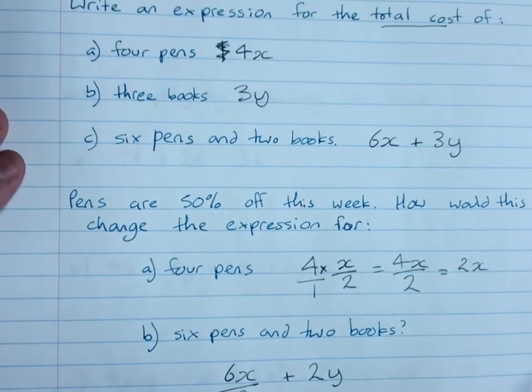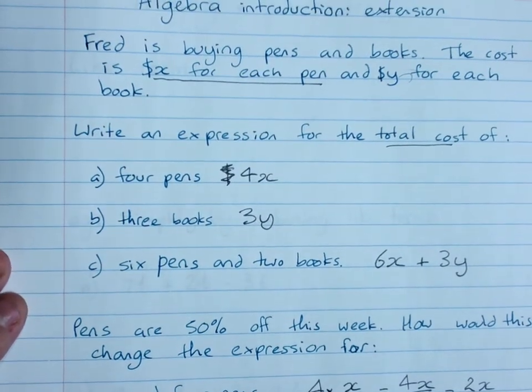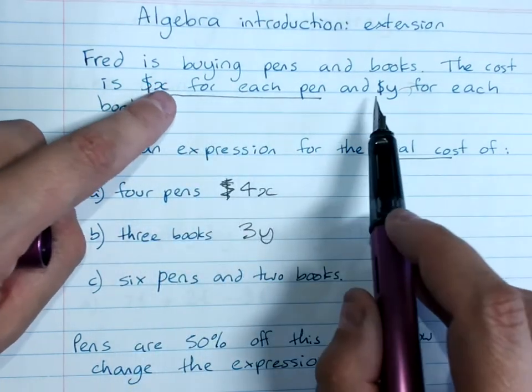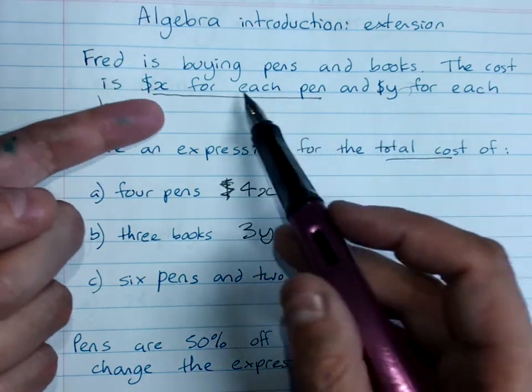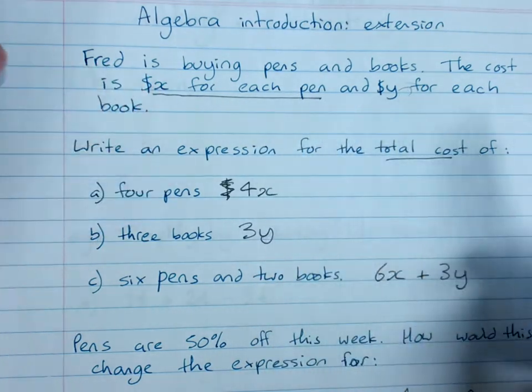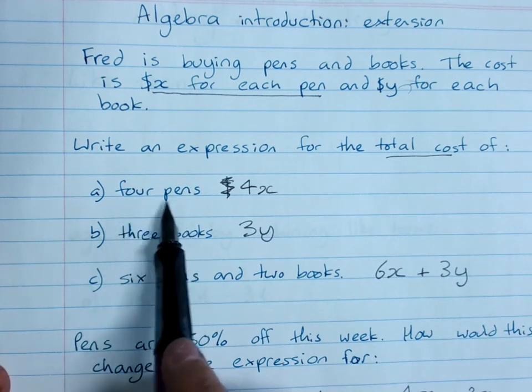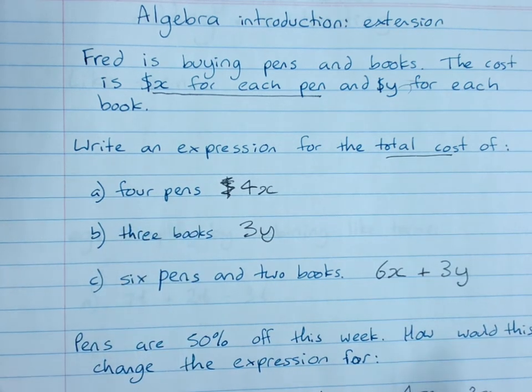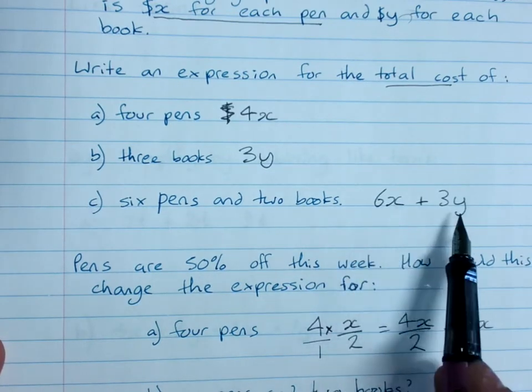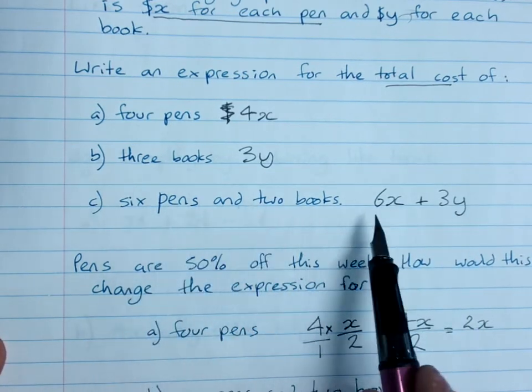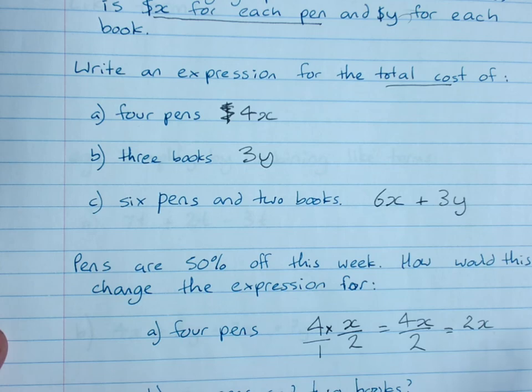So when we've got these sorts of questions, if they give you the variables, that's great. Otherwise, you might want to make up the variable. Let's make it P for pen and B for books. And remember, is it going to be multiplying 4 lots of the cost of a pen? Or is it going to be the sum, the total of 6 pens and 2 books? Looking at all these types of questions.